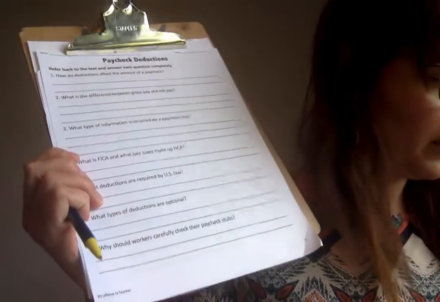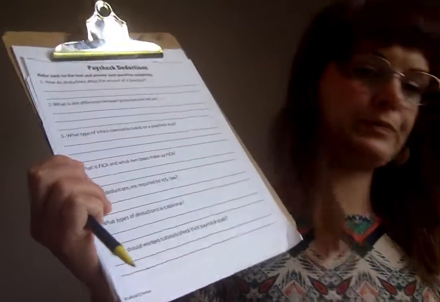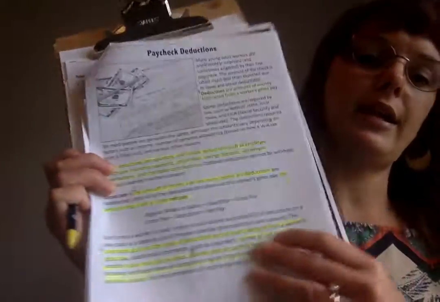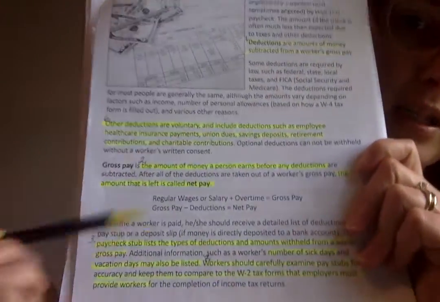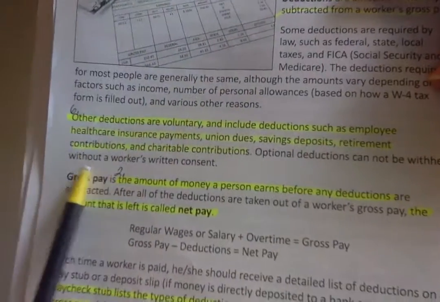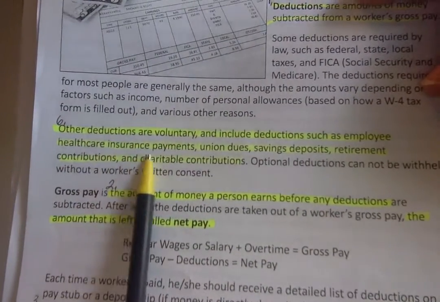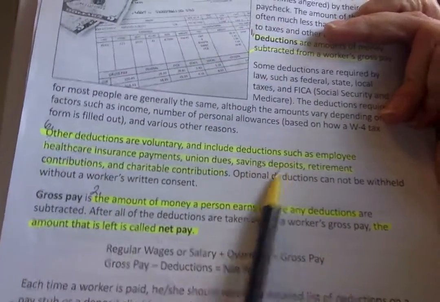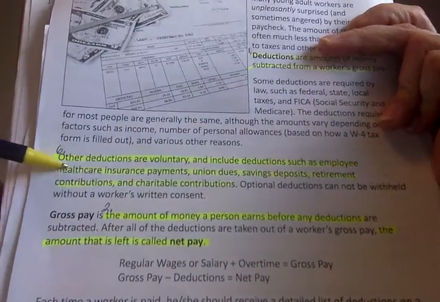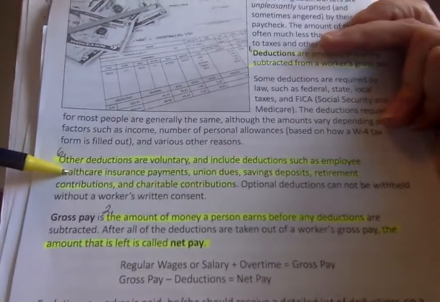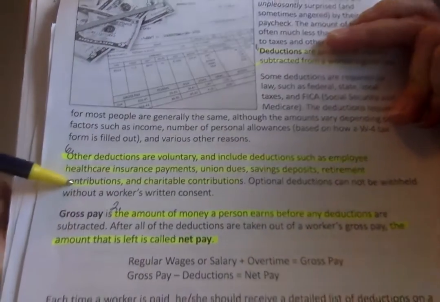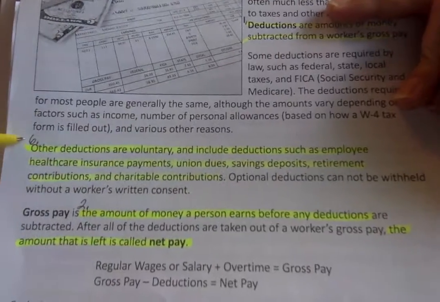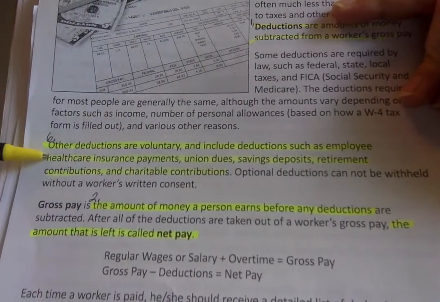So I put here for number 6, going back to page 5. Kind of a long answer here. That's why they gave you extra lines there for this one. So number 6, find on page 5, is other deductions are voluntary and include deductions such as employee health care, insurance payments, union dues, savings deposit, retirement, and charitable contributions. So that is your answer for number 6.